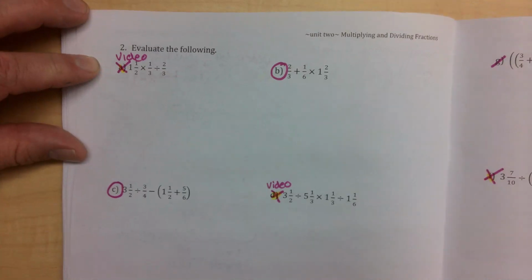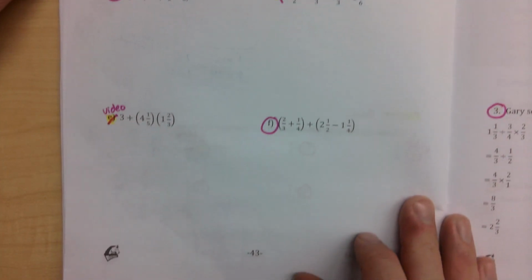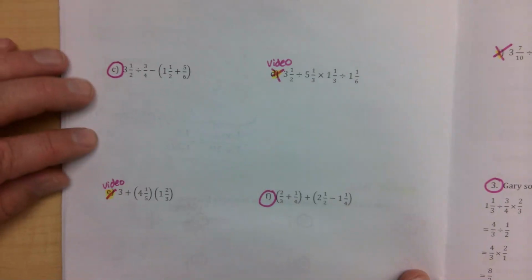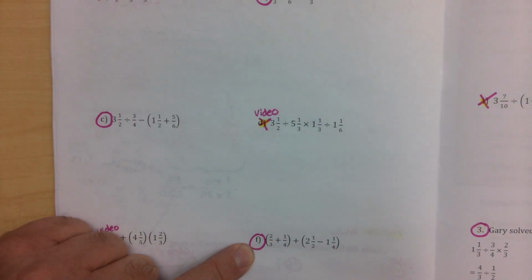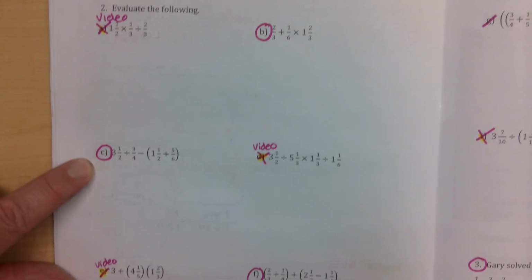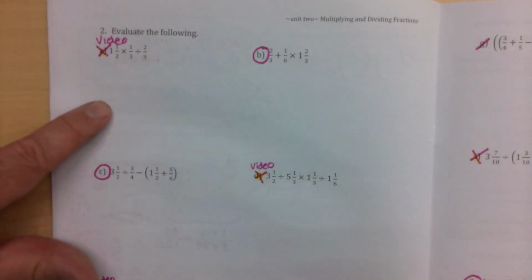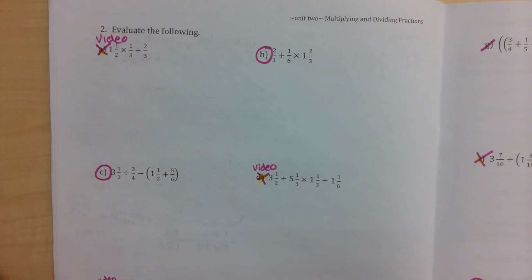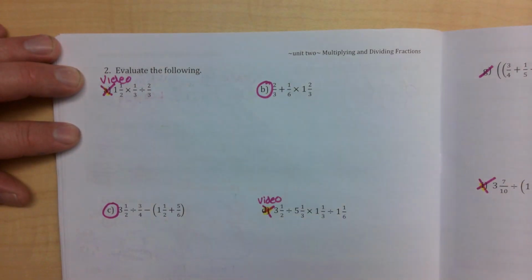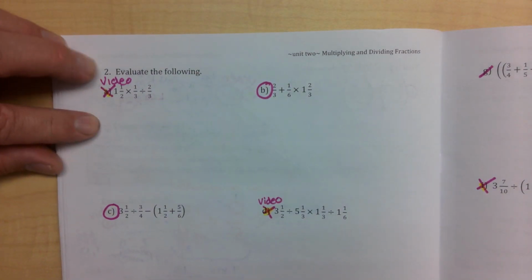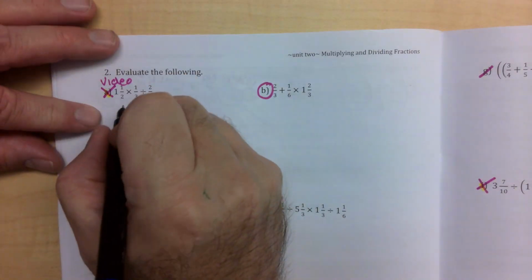Anyways, so on page 43, you only have to do this one F, this one C, and this one B. The other ones you don't have to do, but I'm doing them as video demos. So the ones I do as video demos, you can leave blank. Might be good to copy them into your booklet though.